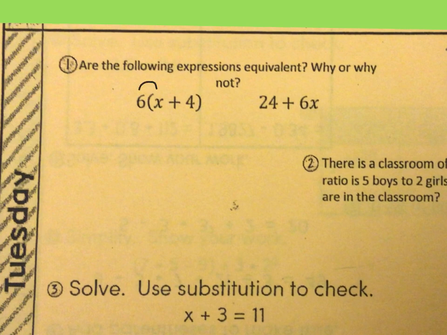I'm going to go 6 times x is 6x, and 6 times 4 is 24. And would you look at that? Those have the same things, don't they? It's just flip-flopped. So are they still equivalent even though they're flip-flopped? Yeah, because this is the commutative property of addition. It doesn't matter if you flip-flop the expressions that are there. It doesn't change the value.